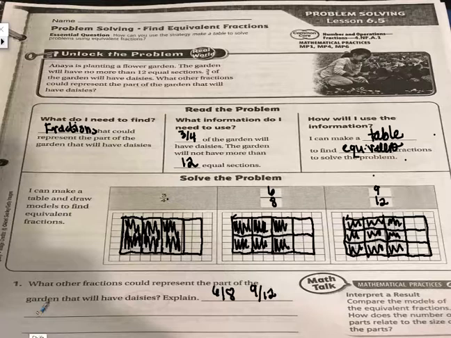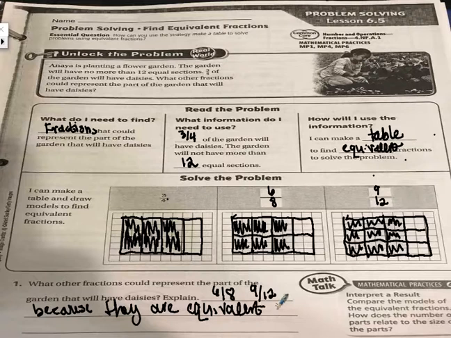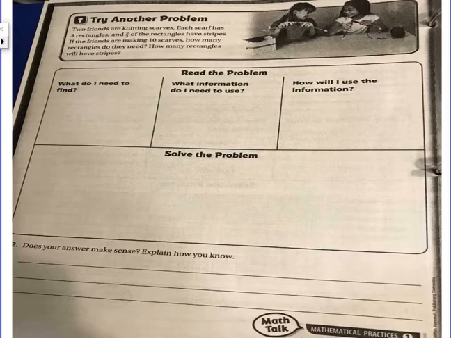Sorry, my pen's goofy. They are equivalent to 3/4, and they represent the same part of the garden as 3/4. Alright, we'll go on to the next page and another problem.